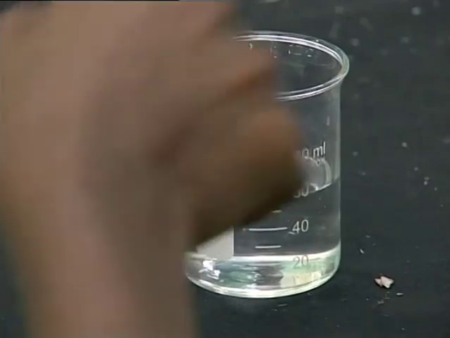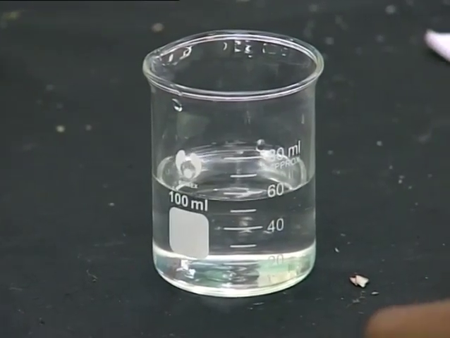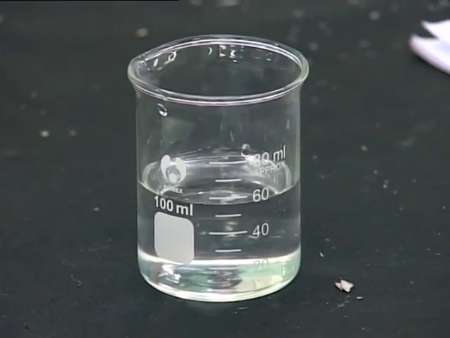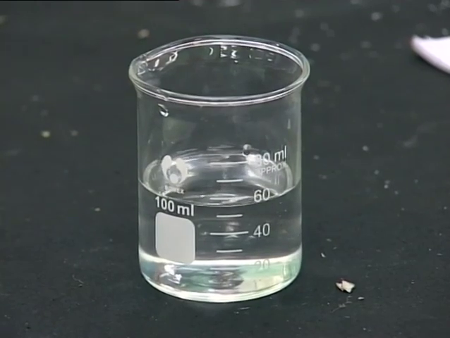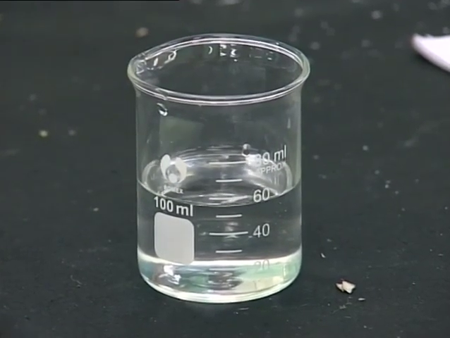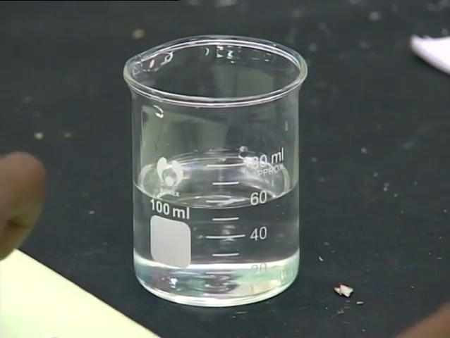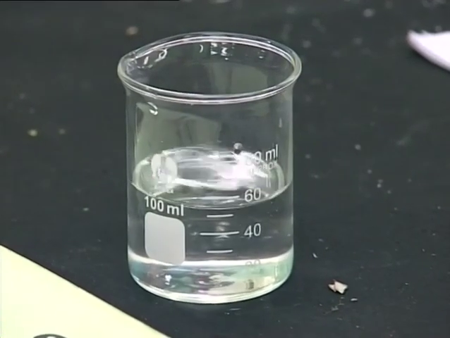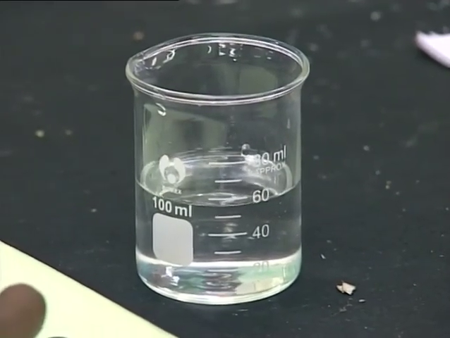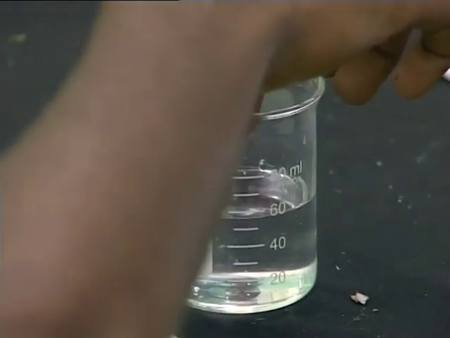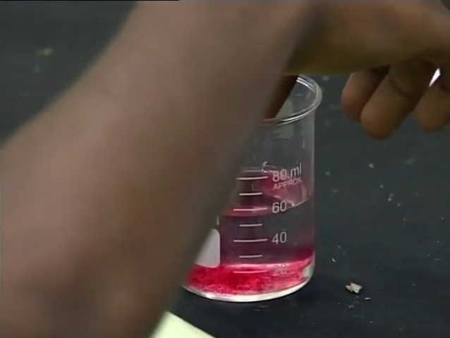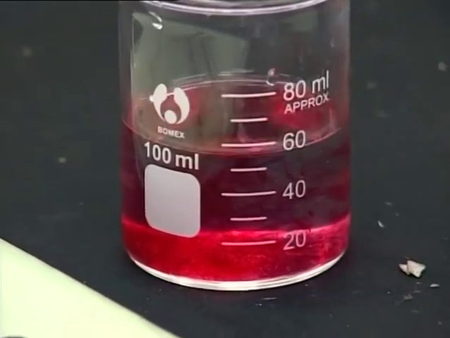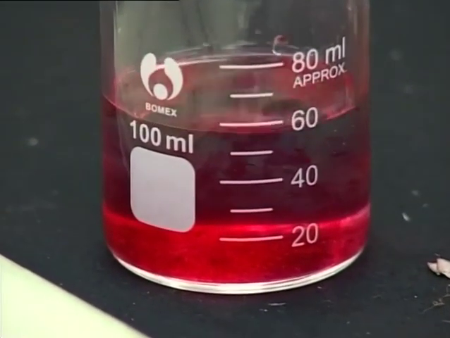We do not have potassium permanganate, so we are going to be using tang. Take a pinch of it with your fingers and place it into the beaker of water. And observe very carefully what is happening in the beaker of water.